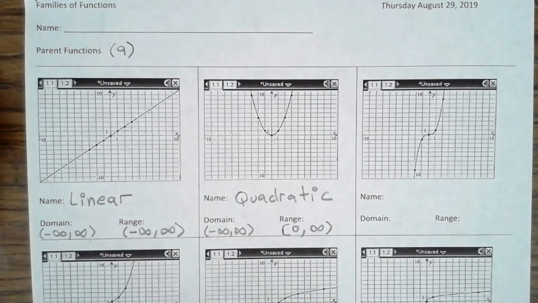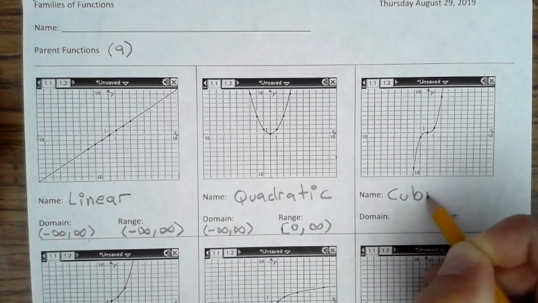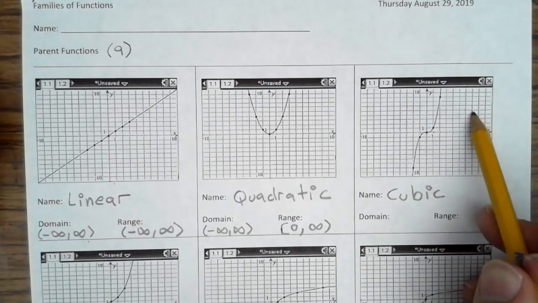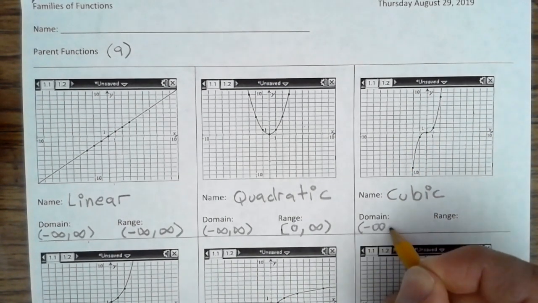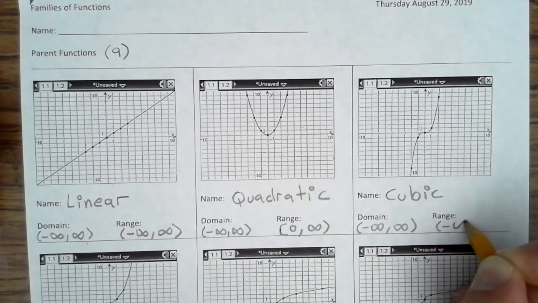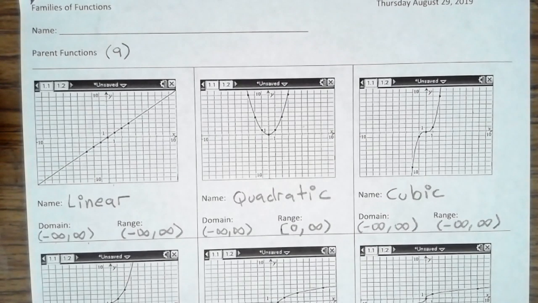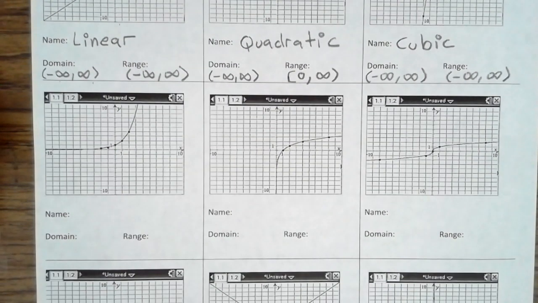All right. Now, the next parent function is cubic, and there's no start and stopping point from left to right or bottom to top, so domain and range are both negative infinity to positive infinity. Okay, so finish up those parent functions. All right, now let's look at the next parent functions.